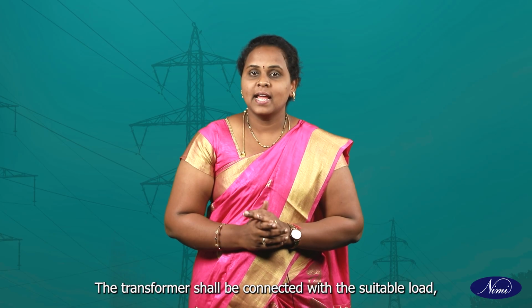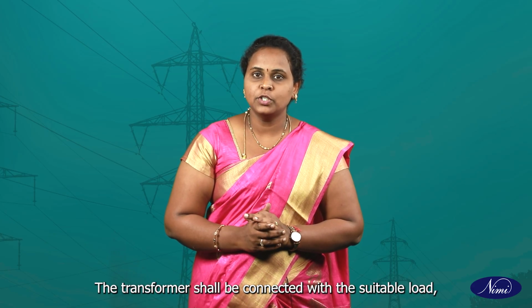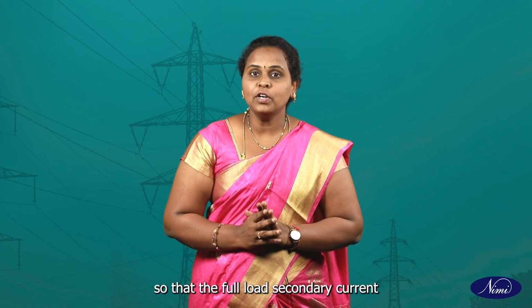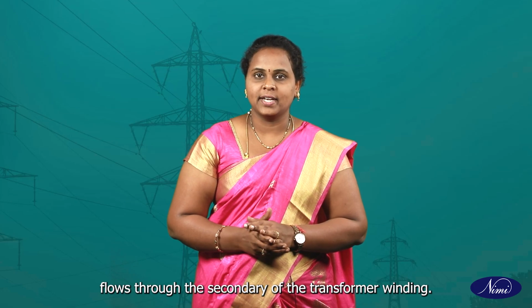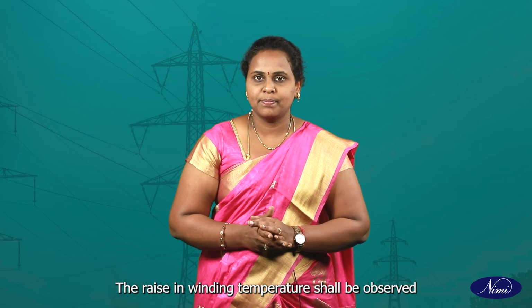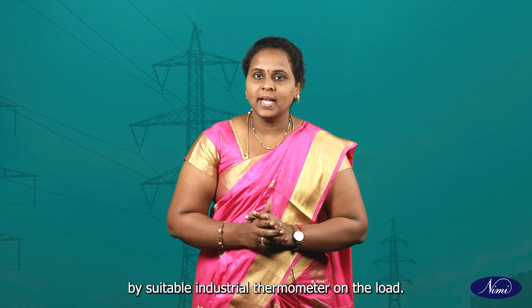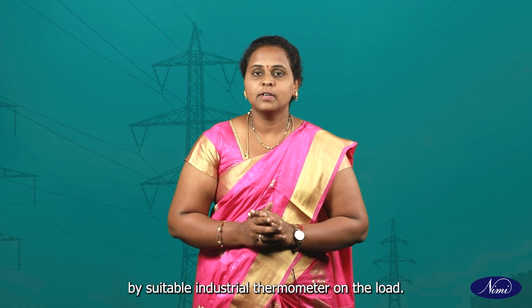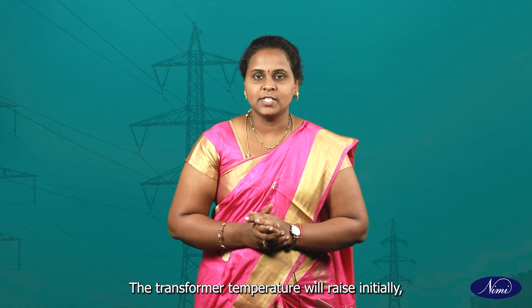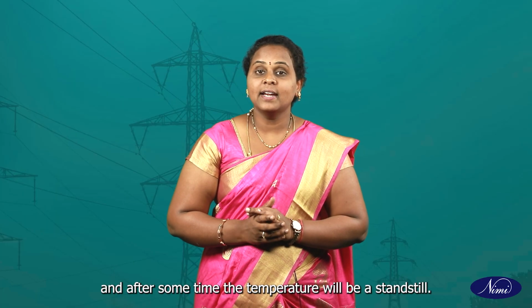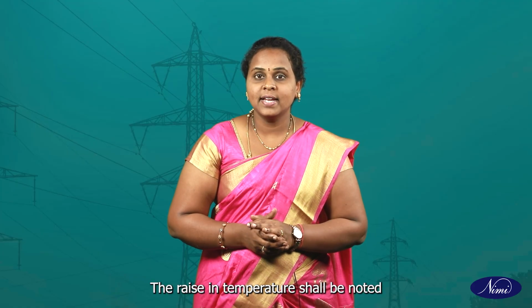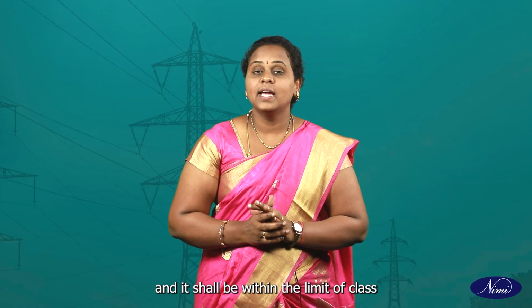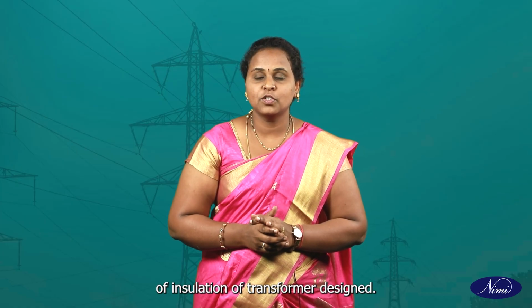Load test. The transformer shall be connected with a suitable load so that the full load secondary current flows through the secondary of the transformer winding. The rise in winding temperature shall be observed by a suitable industrial thermometer on the load. The transformer temperature will rise initially and after some time the temperature will be at a standstill. The rise in temperature shall be noted and it shall be within the limit of class of insulation of transformer designed.